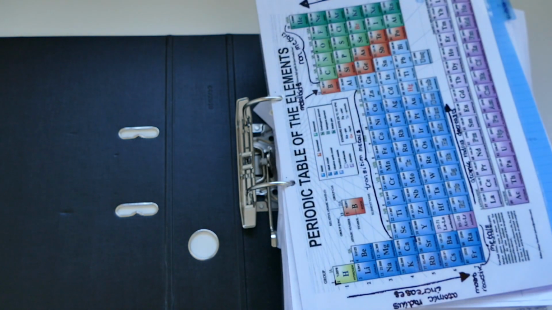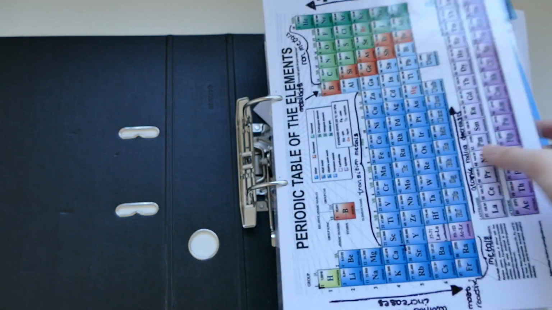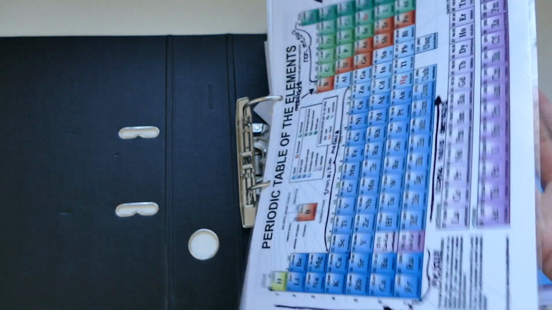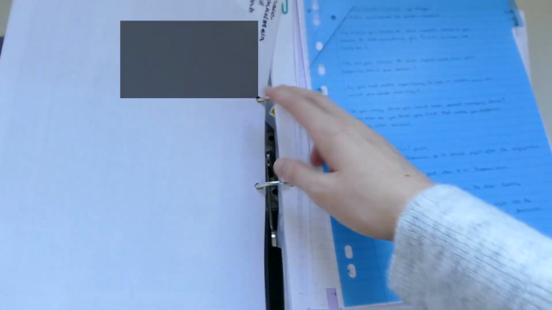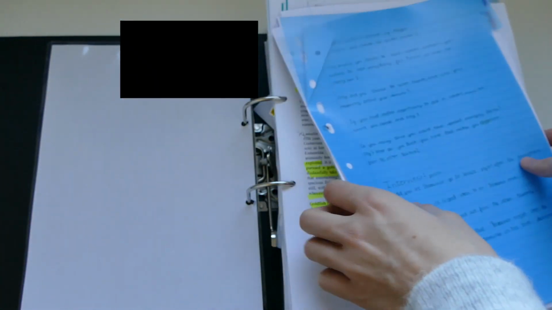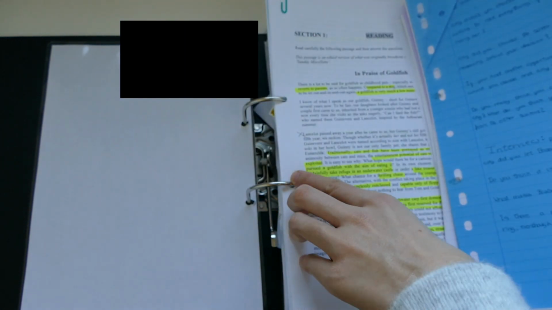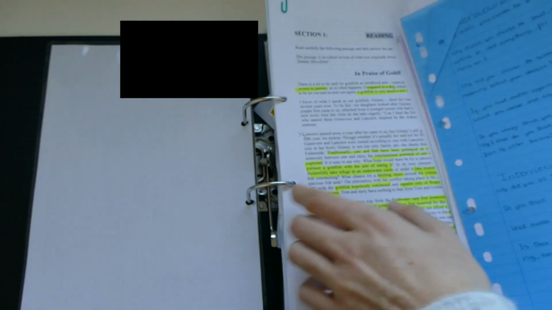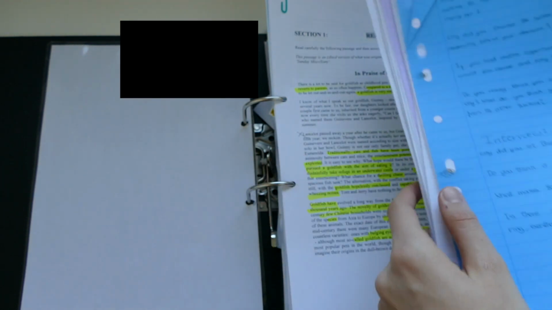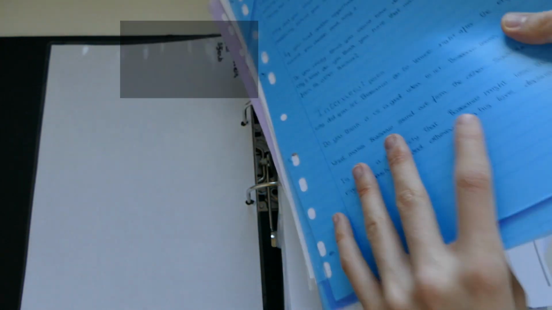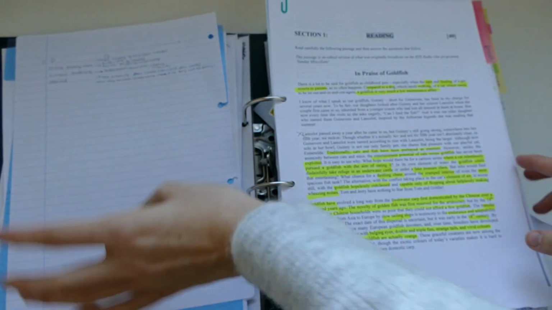So moving on, the first thing we have is this periodic table, which is very useful because I do chemistry, so you need a periodic table. Then we have these things that don't actually fit into the binder anymore, because where it meets, it's between the papers, so that's an issue. But here I just have my English stuff, and I just use the simple dividers to divide it. I'll go more in depth in one of the later ones.